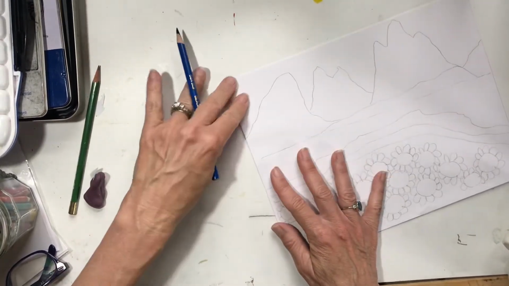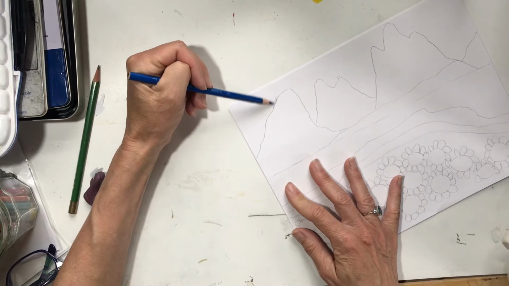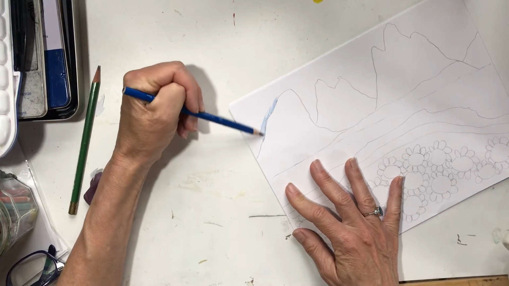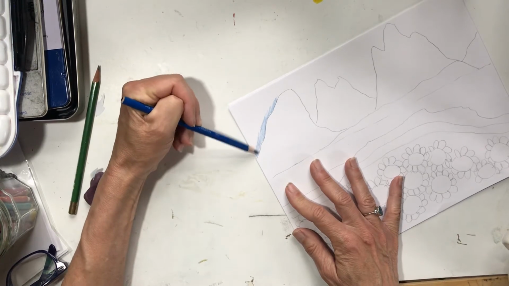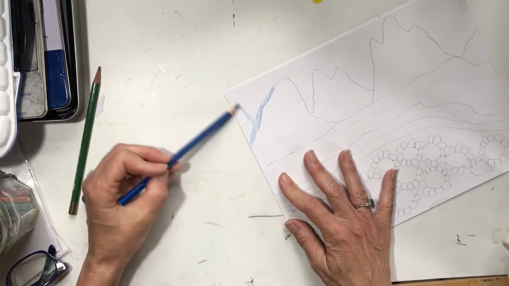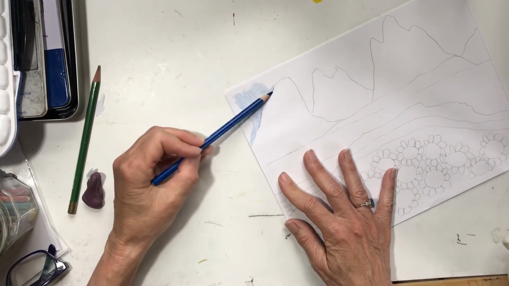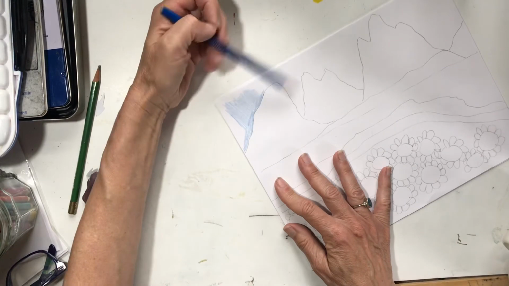To get this big area, what you want to do is draw carefully around the mountains. Get that in there with your blue crayon. And then when you do the sky, you can just go back and forth, right? I taught you that. It's an easier way to draw rather than all over the place.